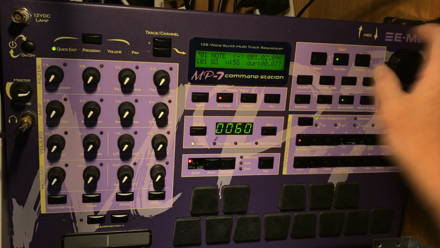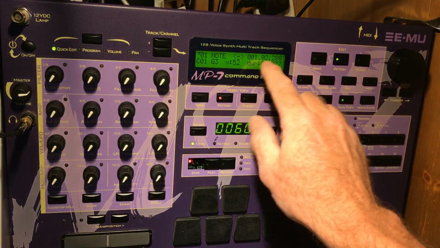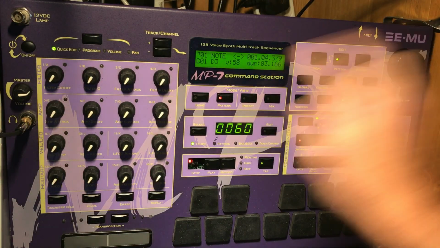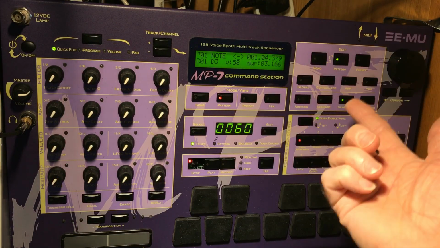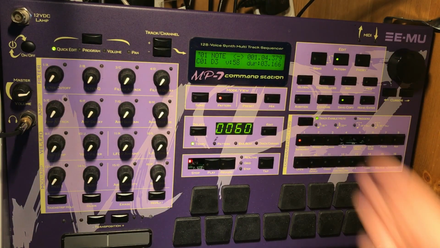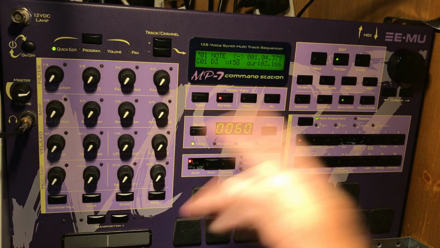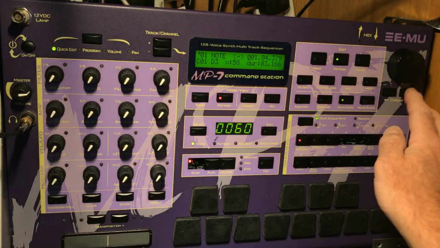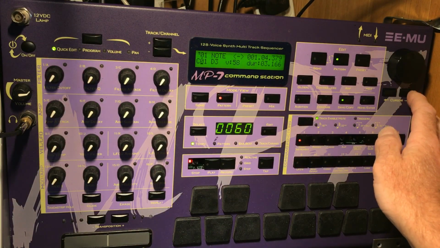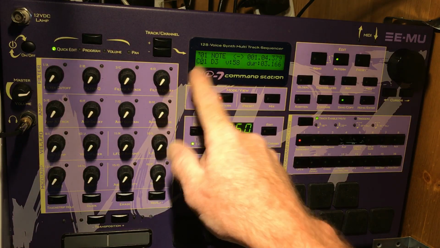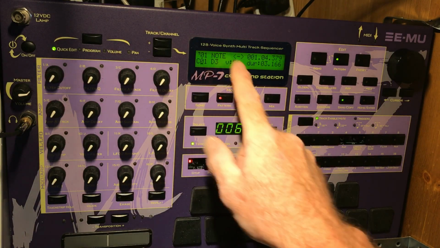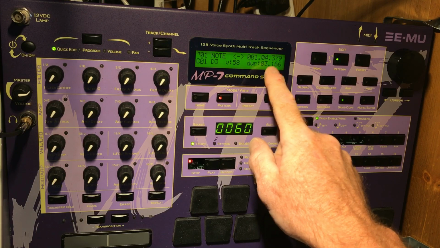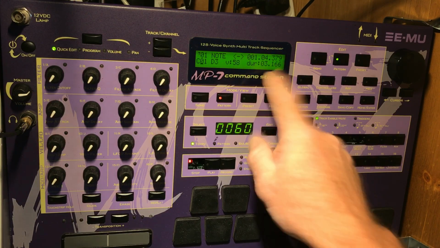Bar 1, measure 2, bar 1, measure 2, 288, bar 1, measure 4, 379. So this is how we can alter the timing of a note, the channel that's playing, the note value, the velocity, or this interesting one, which is its duration.